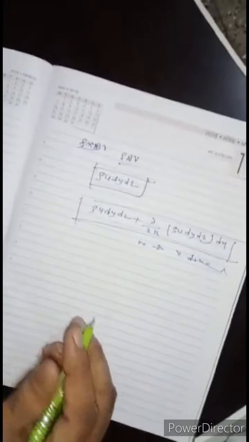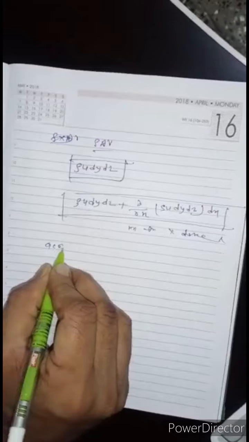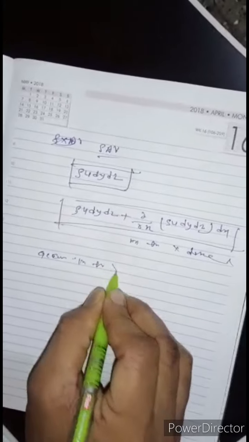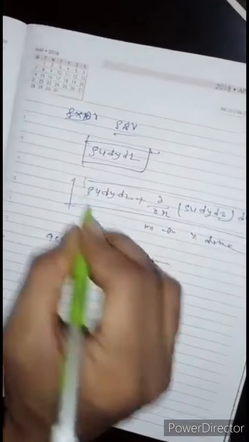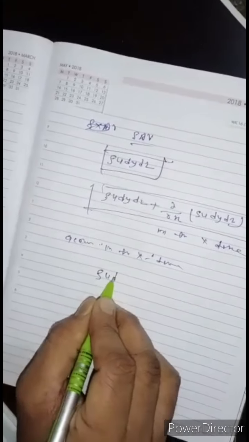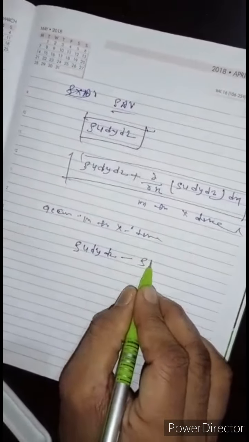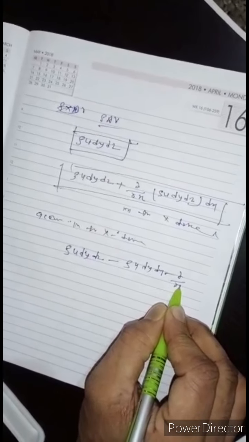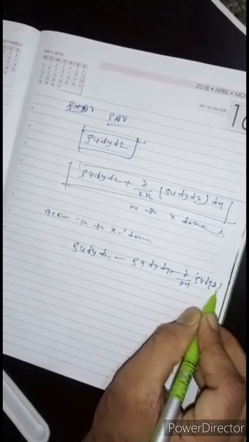If we talk about the accumulation in the x direction, entering mass is rho u dy dz, minus rho u dy dz minus d by dx of rho u dy dz into dx.